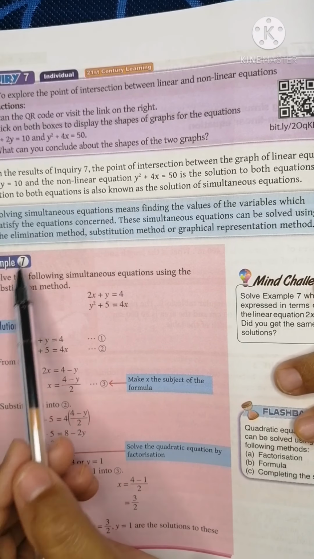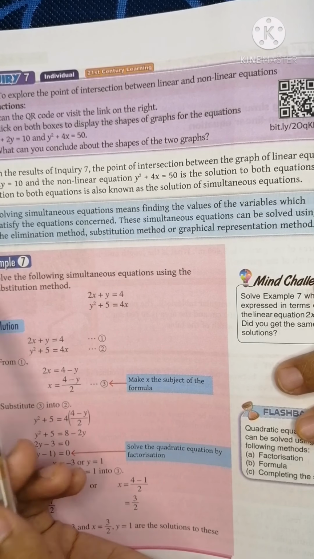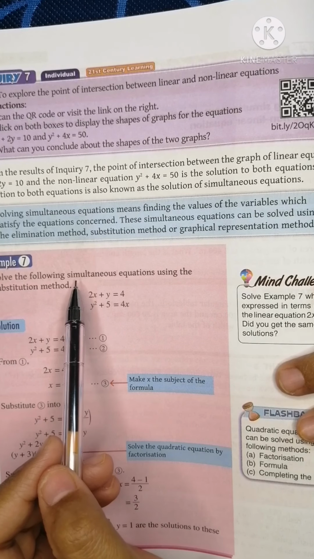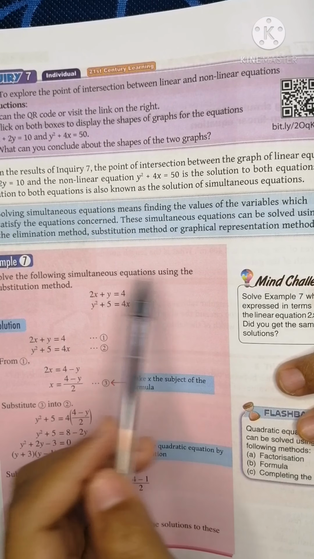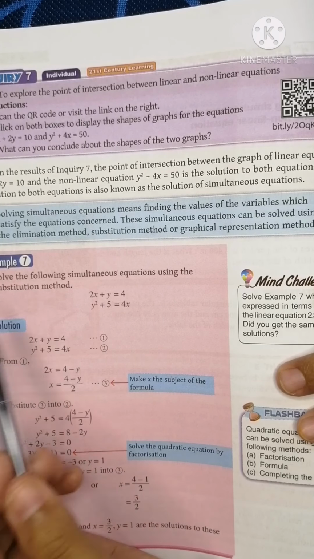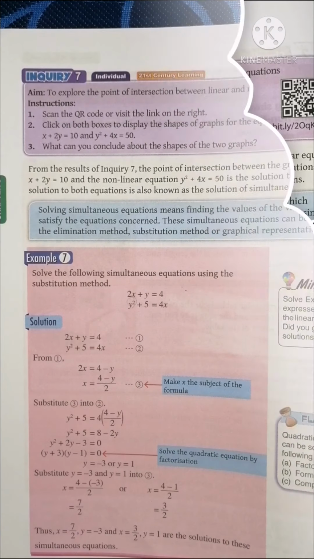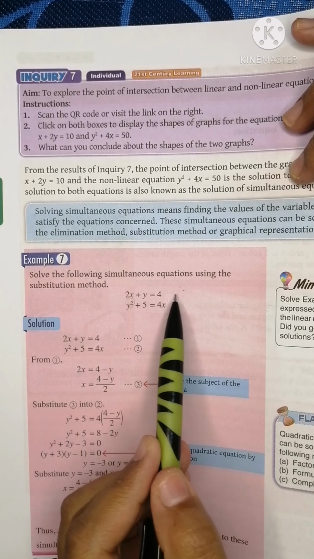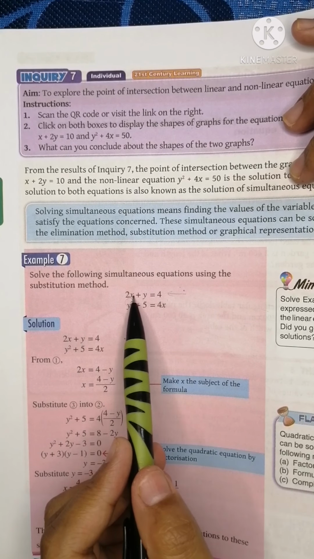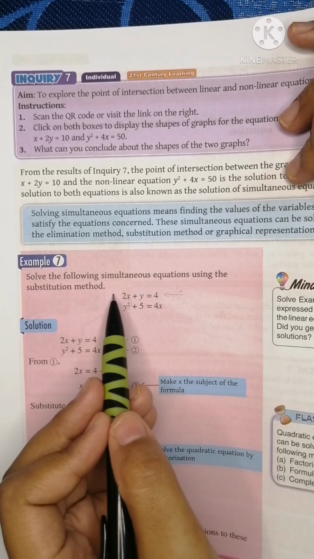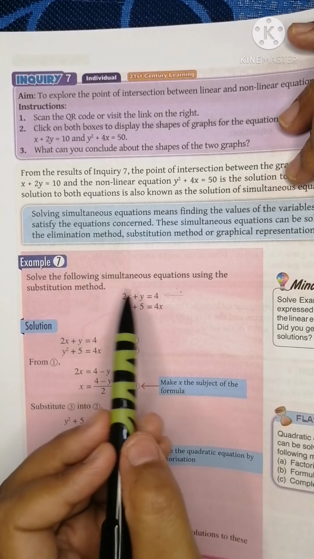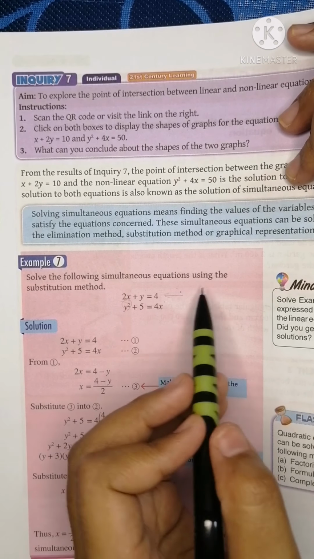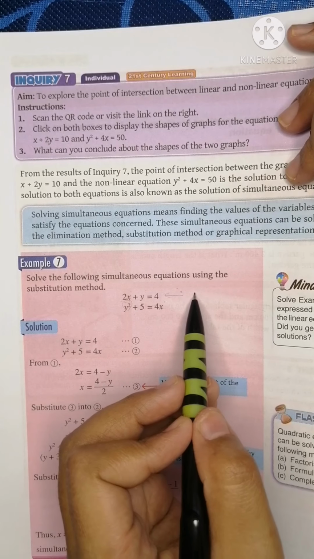Now look at example 7 first. The question asks you to solve the following simultaneous equations using the substitution method, which is the first method. Let's look at the equations here. The first one is already a linear equation, because the power of y is 1 and the power of x is 1. So this is obviously a linear equation.